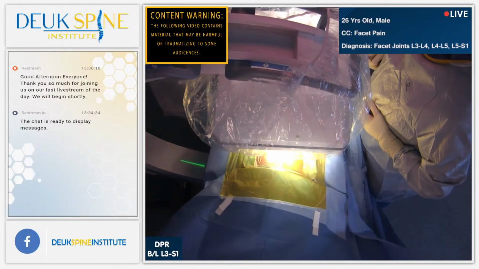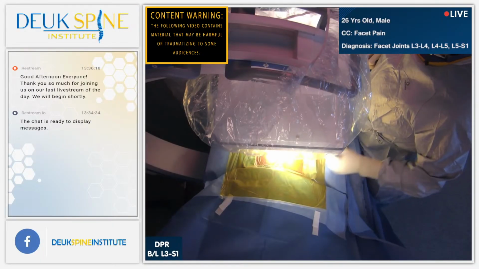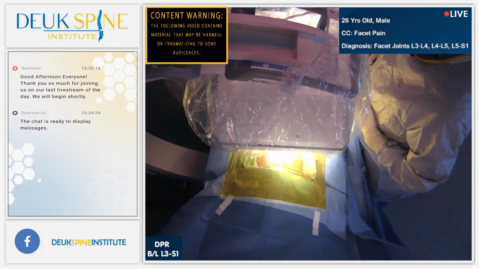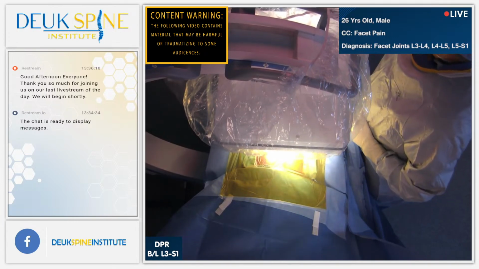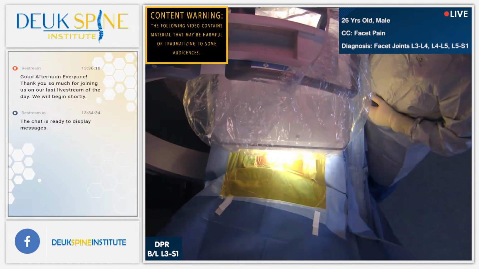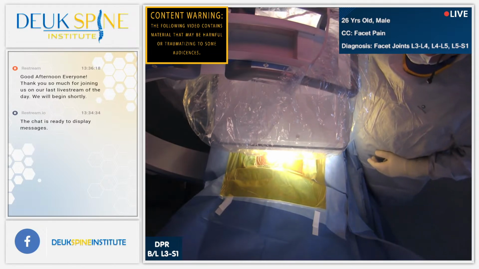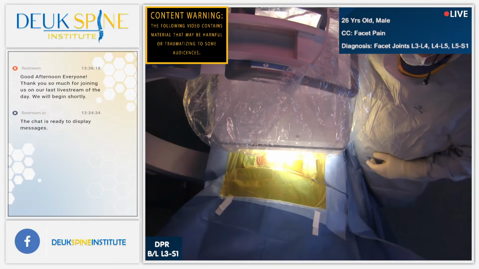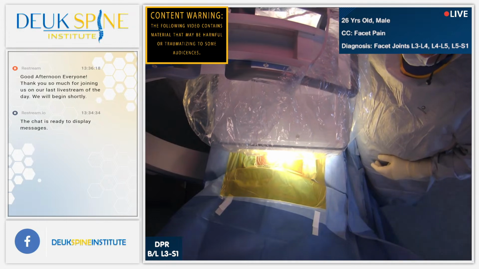Good afternoon. I'm Dr. Deuk. We're getting ready to perform a procedure. I need numbing medicine called the Deuk plasma. I'm going to give you some numbing medicine, Rhizotomy. I'm just talking to my patient.